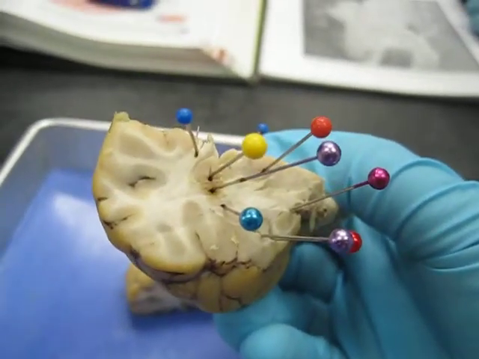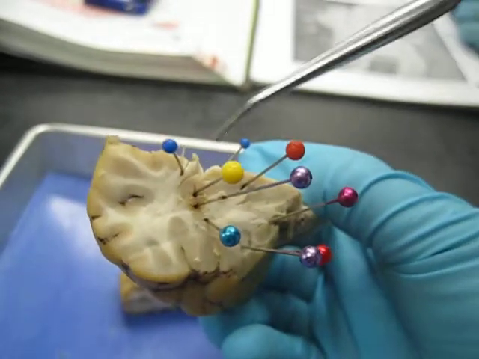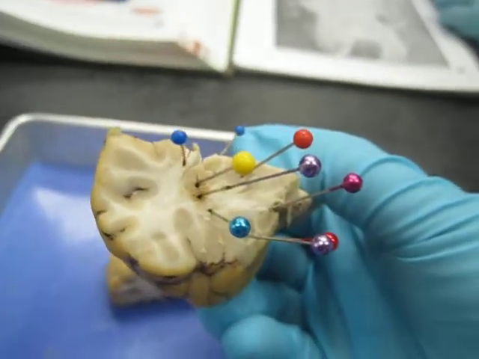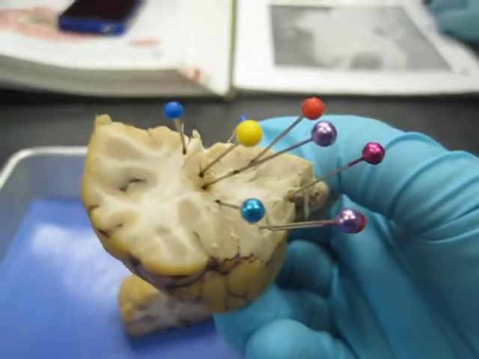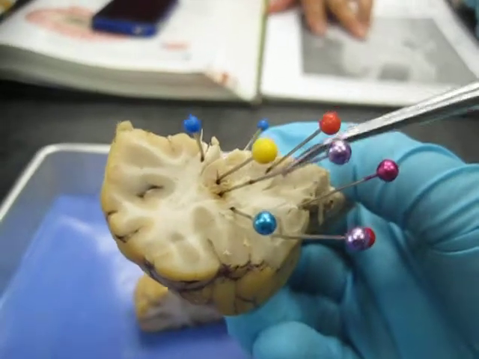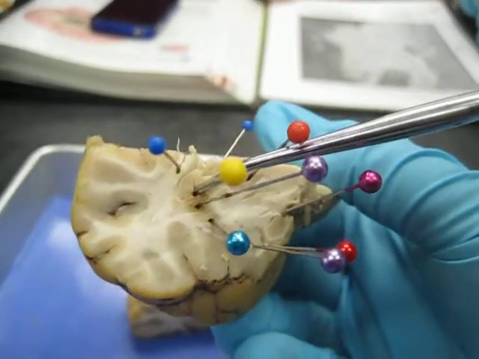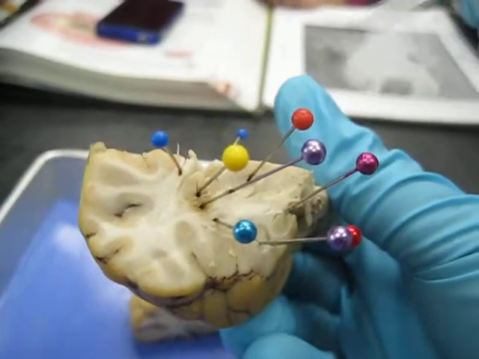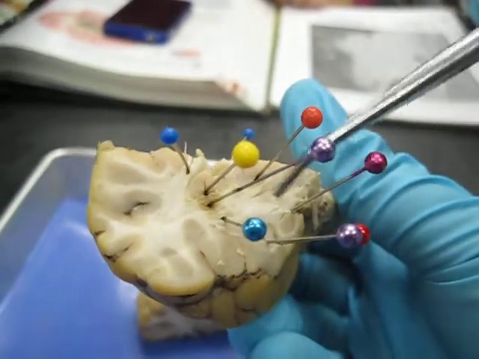It's not pinned. I guess it could kind of be the blue pin. You have the globus pallidus and something. Just know it's the lentiform nucleus. That's all you need to know. Lentiform nucleus? Yeah. So there are 2 nuclei. The caudate nucleus is next to the lateral ventricle, and then the lentiform nucleus is kind of away.